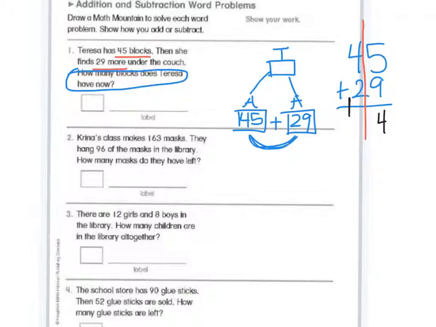Okay, then I'm going to add my 4 tens plus my 2 tens, that's 6 tens, plus the extra 10 that I got from 14, and I'm going to put 7 tens all together down below my tens column. So that tells me that Teresa has 74, and I know I'm counting blocks, so my label is blocks. I'm going to say 74 blocks is what she has for her total.